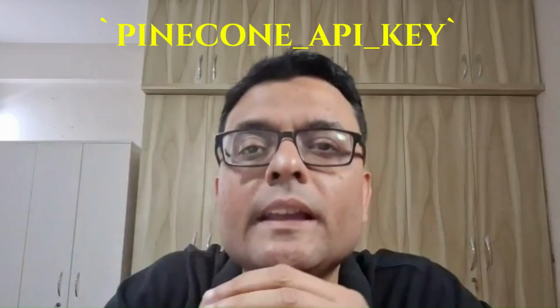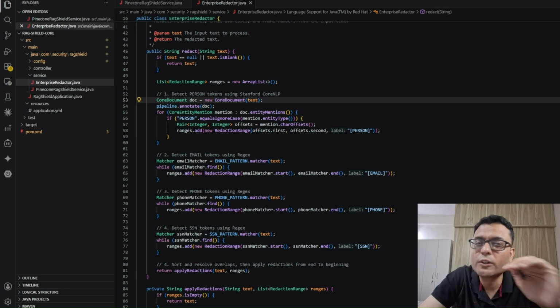You can run this RAG Shield out of the box in mock mode for offline local development, or supply a Pinecone API key to connect directly to a live serverless vector index using the multilingual E5 large embedding model in Pinecone itself. The full source code, including complete unit test suites and pom.xml configuration, is available right now at GitHub.